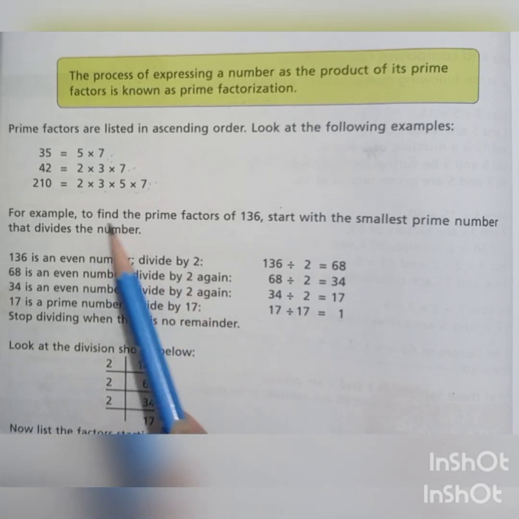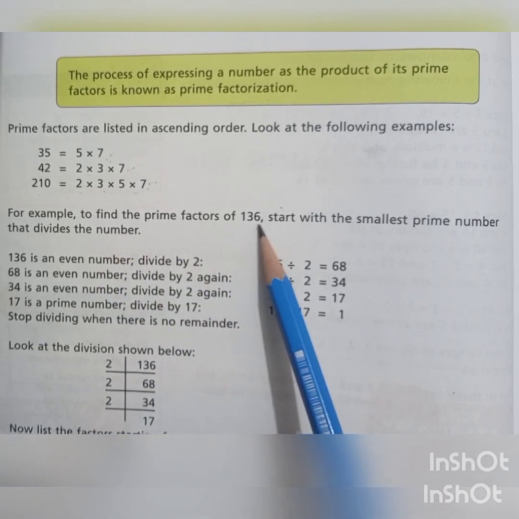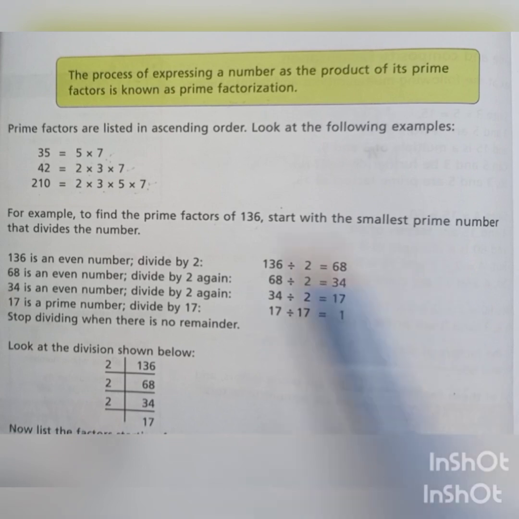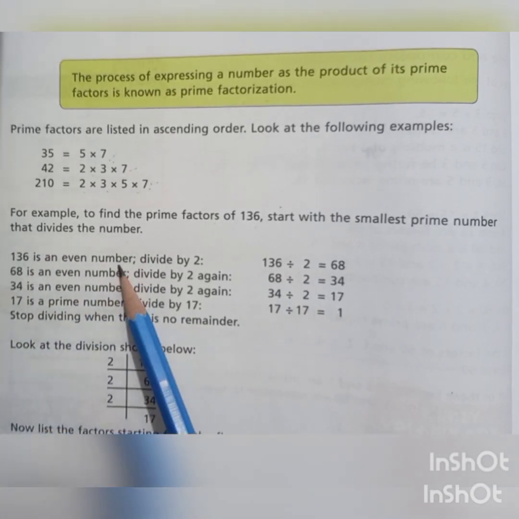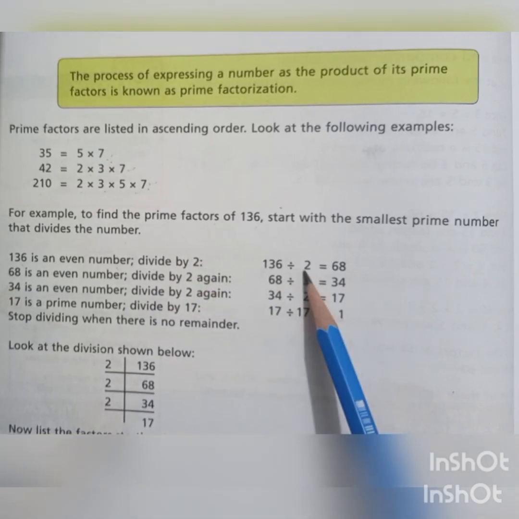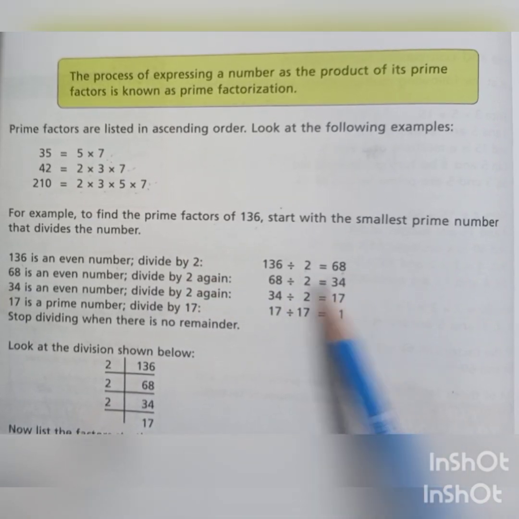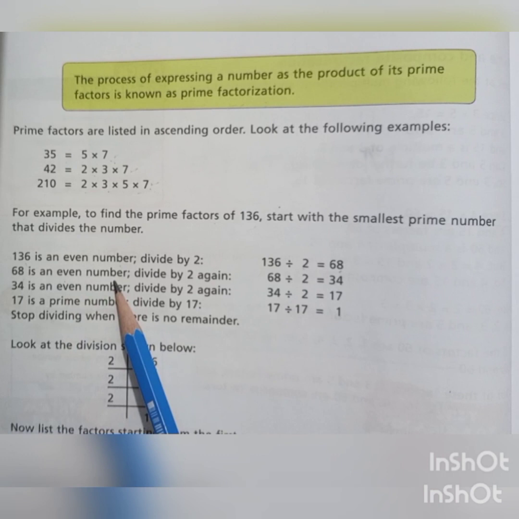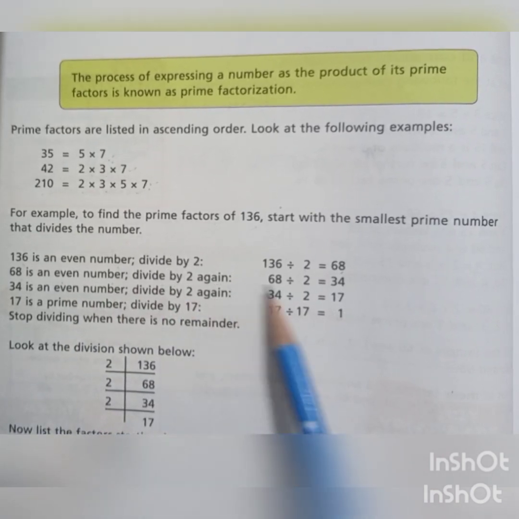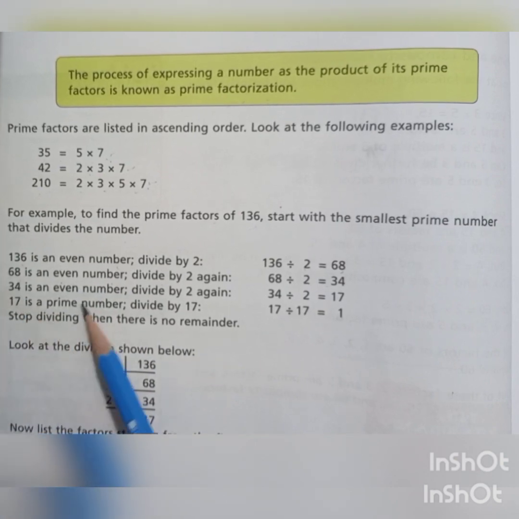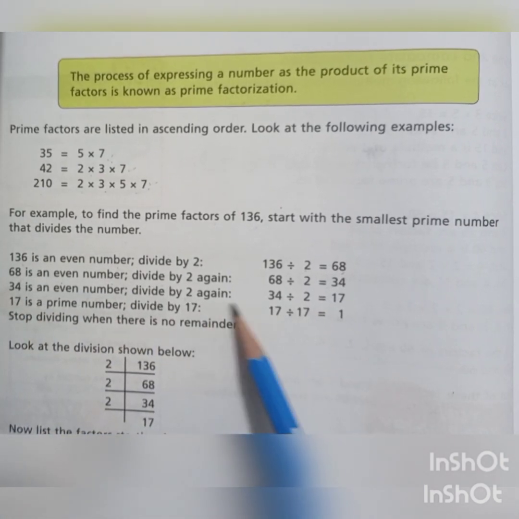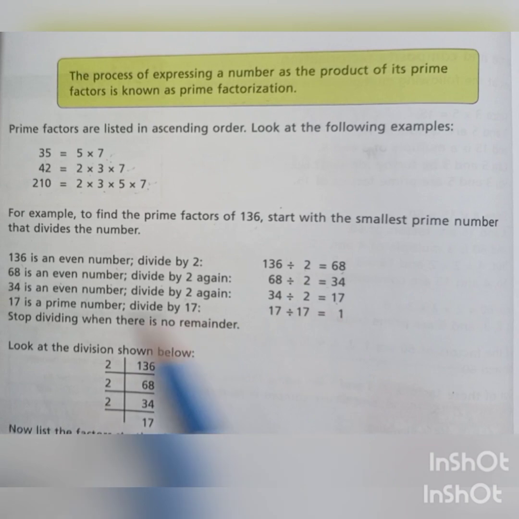Now let's see an example to find the prime factors of 136. Start with the smallest prime number that divides the number. 136 is an even number, so divide by 2. By dividing by 2, the answer is 68. Now 68 is an even number, again divide by 2, then the answer is 34. Now 34 is an even number, divide by 2 again, the answer is 17.